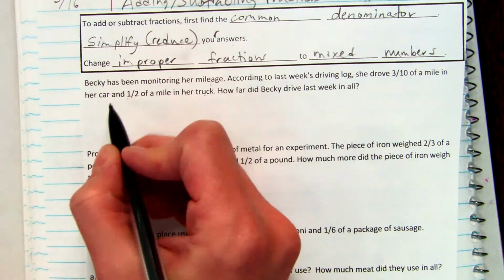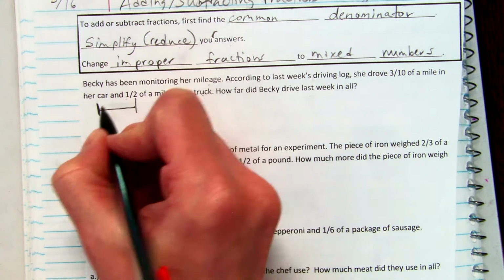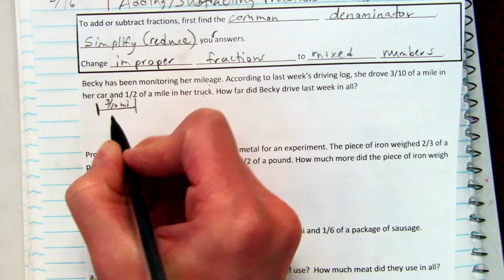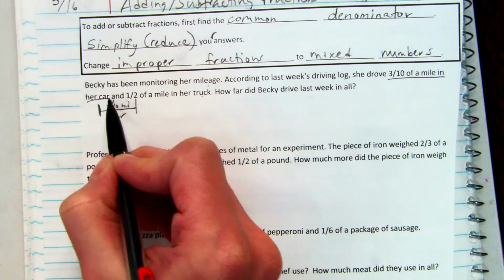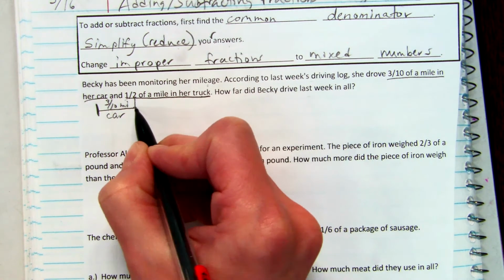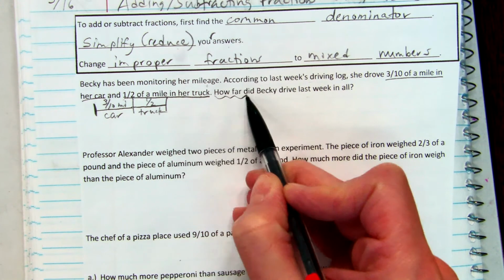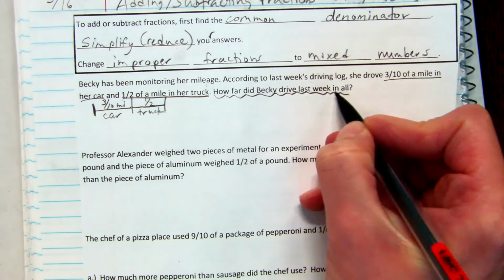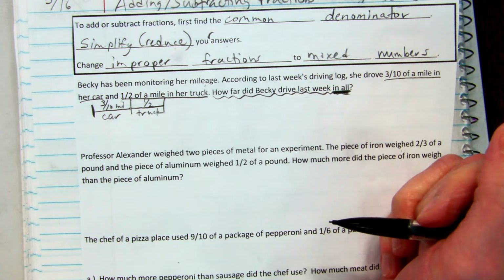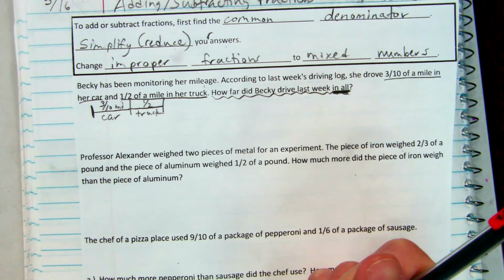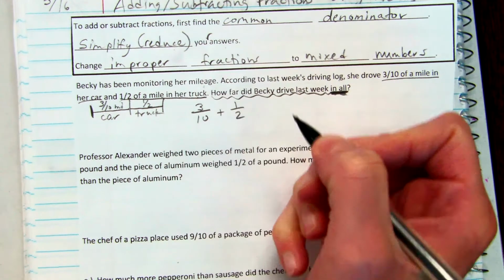So we're going to draw just a quick picture. So here she is starting off, and she drove 3/10 of a mile in her car. So that's what we just got from here. And she drove 1/2 of a mile in her truck. So then she did 1/2 a mile in her truck. And it wants to know how far did Becky drive last week in all. Now, in all is a key phrase that should tell us what to do. So raise your hand if you want to tell me. We're going to add or subtract. Brian? Add it. We are going to add. So we're going to add 3/10 and 1/2 together.